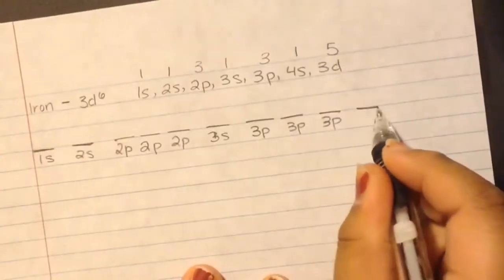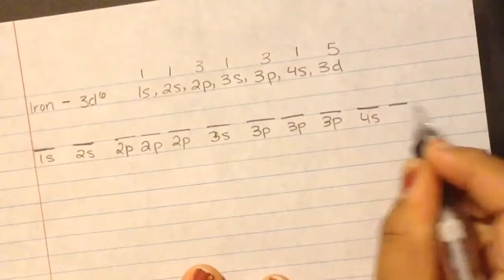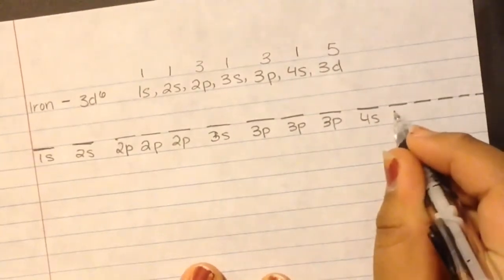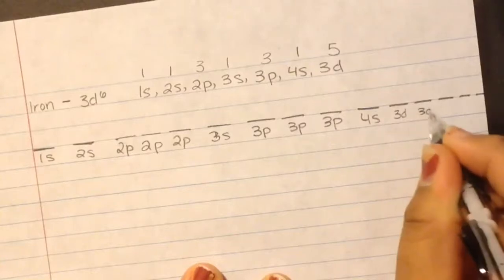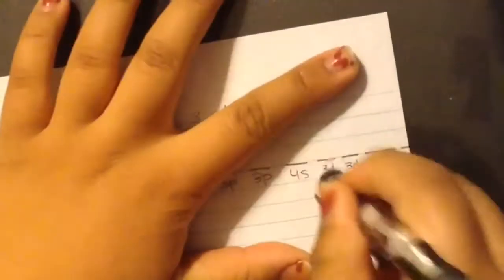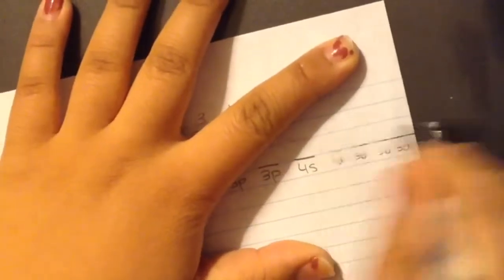And then this would be 4s, and then 1, 2, 3, 4, 5. This would be 3d, 3d, 3d, oh, this is not working.